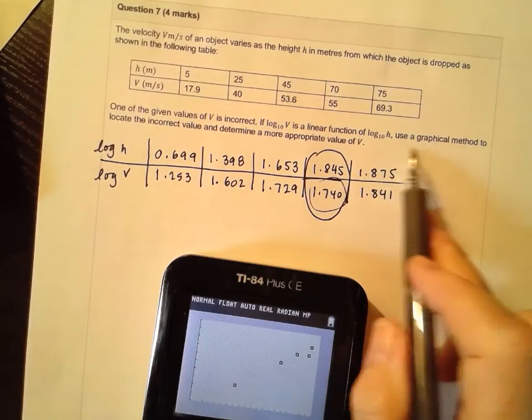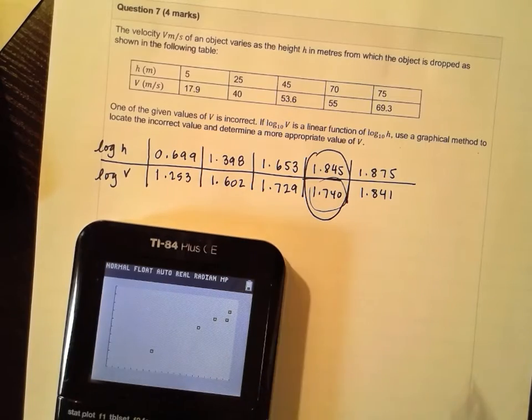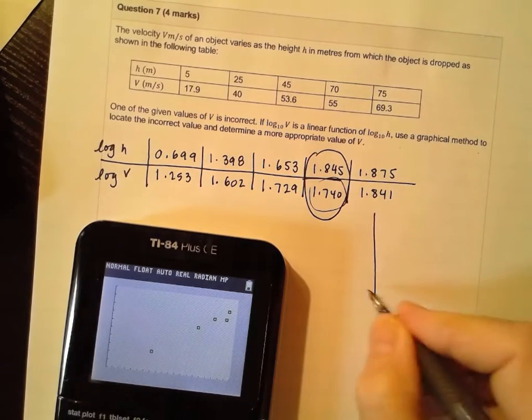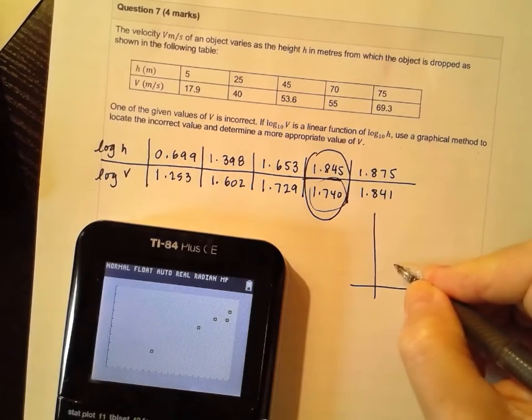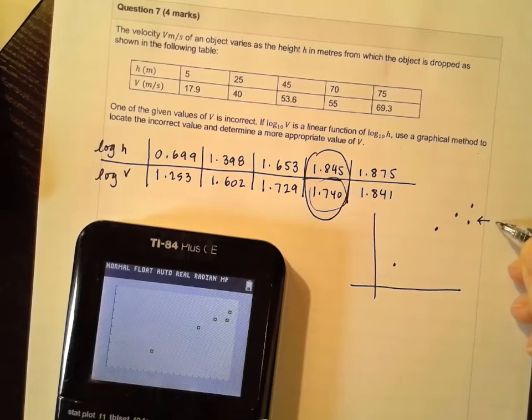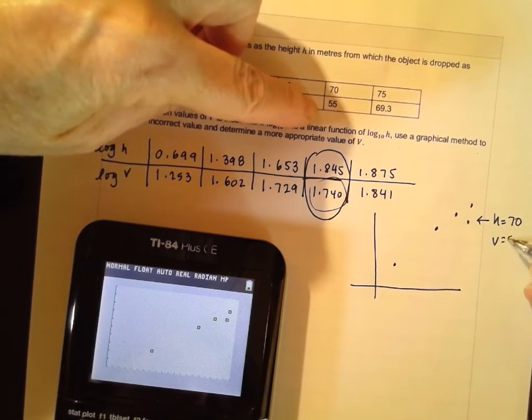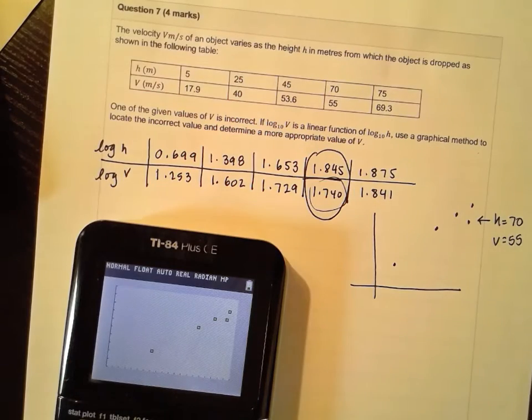Because that's what it says. It says use a graphical method to locate the incorrect value. So I did that. On my test I would go dot, dot, dot, dot, dot, and that's the value: h equals 70, v equals 55. So that's the bad one. Right? And that would be good enough.